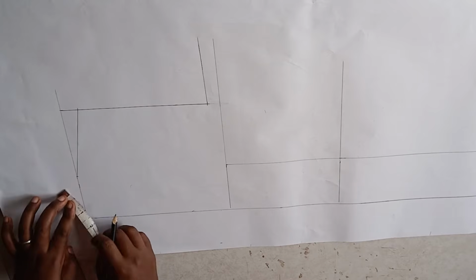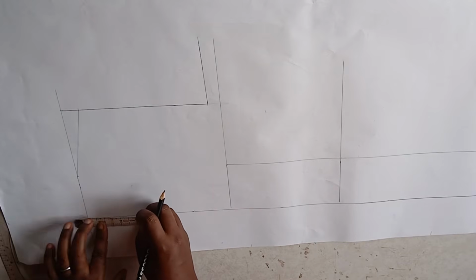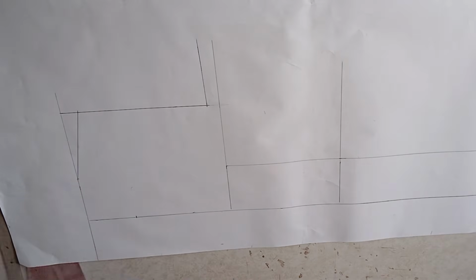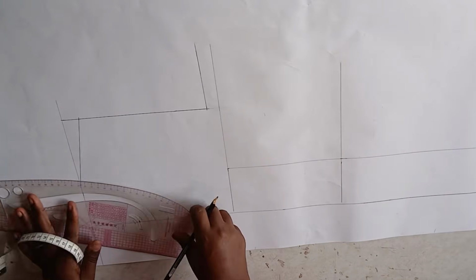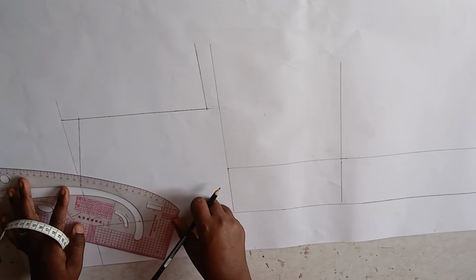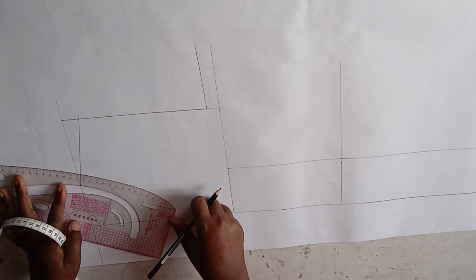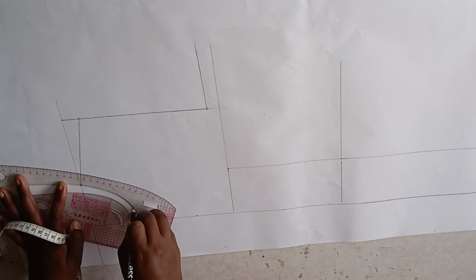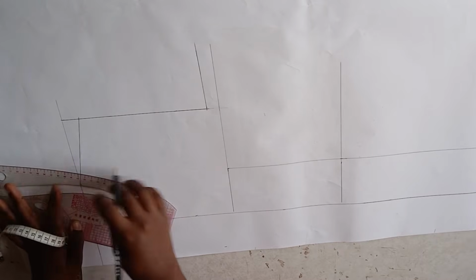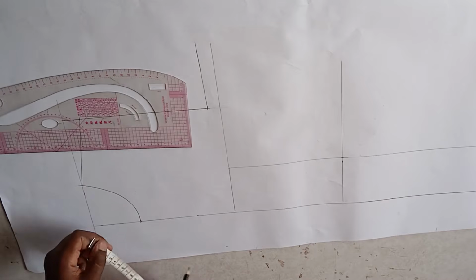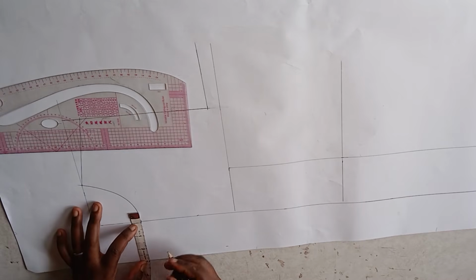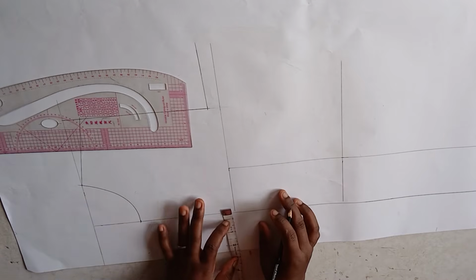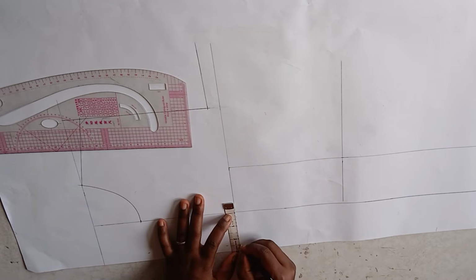Wideness is 3 by 3 for the front, 3 by 3 inches. So we mark it like this, then we draw it out. Okay, so this is our neck. So from the neckline, you mark the 2.5 inches for the front overlap.